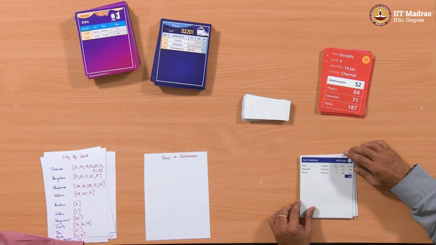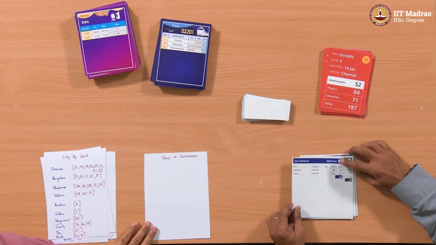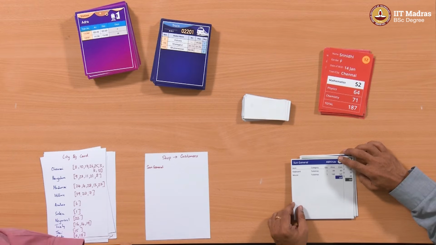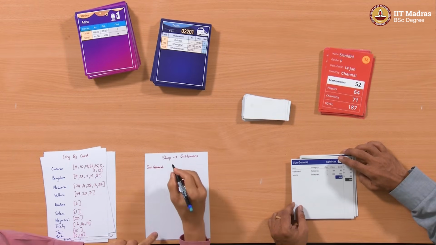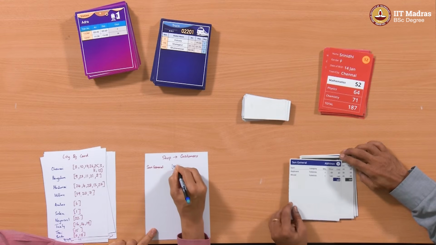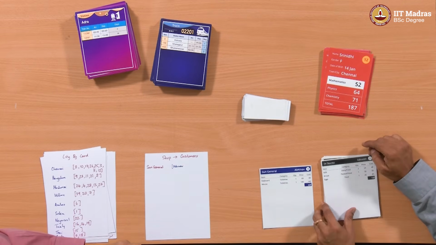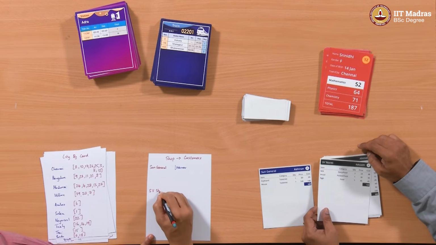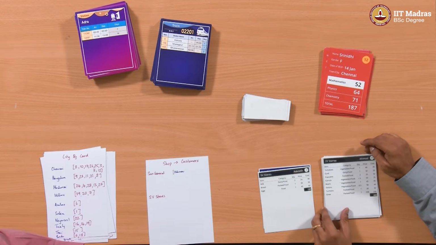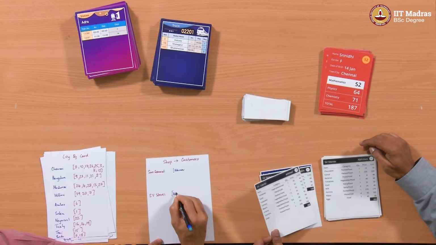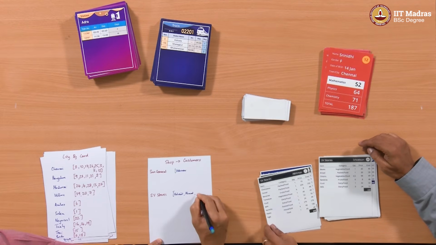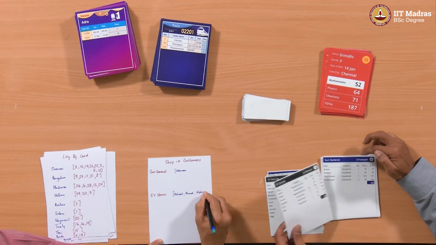So the first shop is Sun General. I create a list for Sun General, and the first element is Abhinav. Abhinav is the first customer. SV Stores has Advait as a customer. SV Stores has Ahmed as a customer. SV Stores has Abhinav as a customer. SV Stores has Srivatsan as a customer.